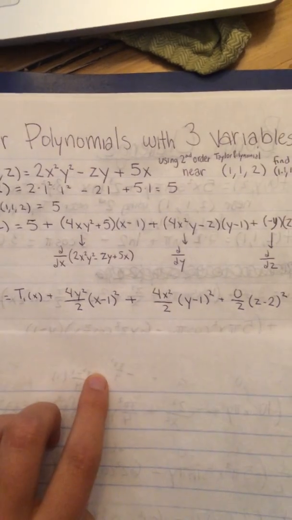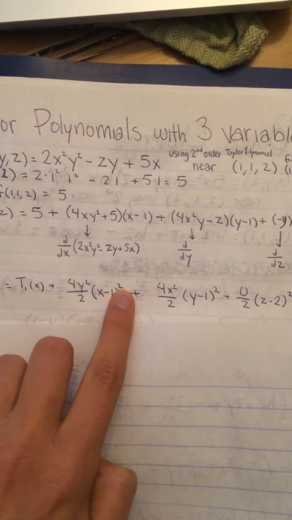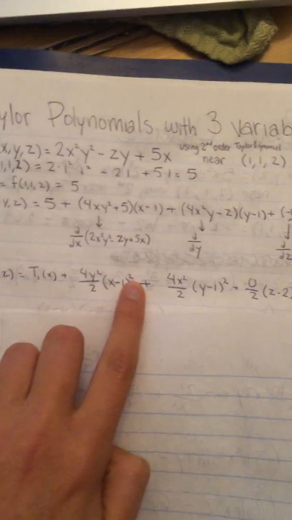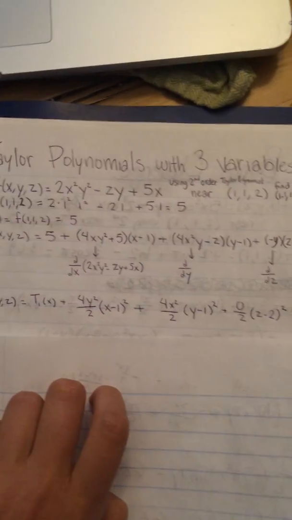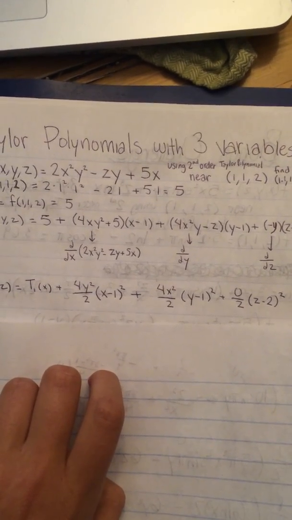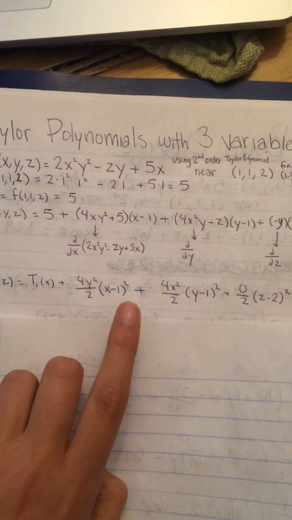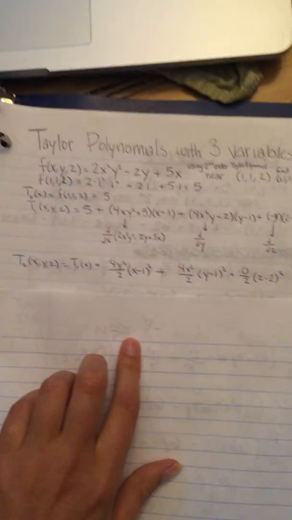And then you have to also make sure that you're getting the correct exponent, because this is a second order polynomial, so you'll have a 2 as your exponent.